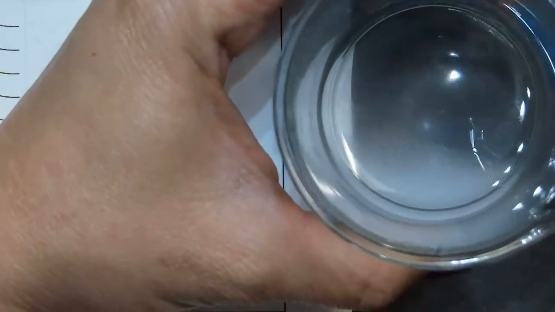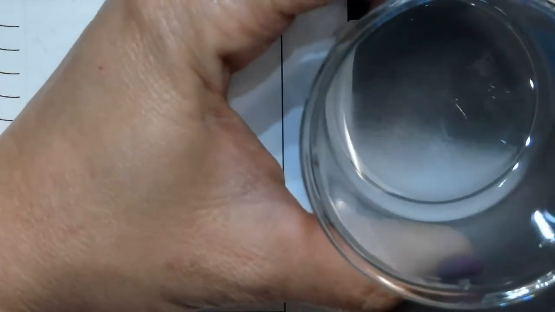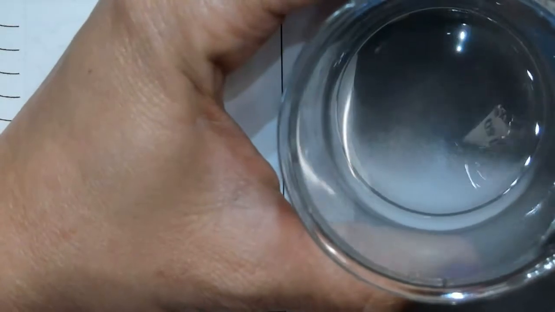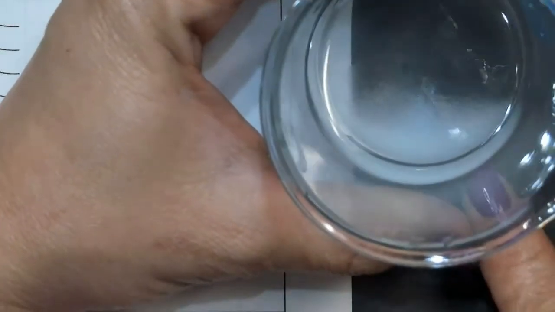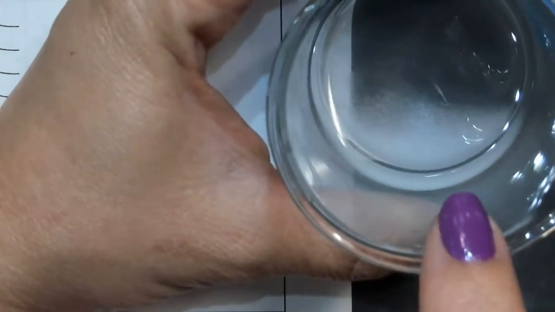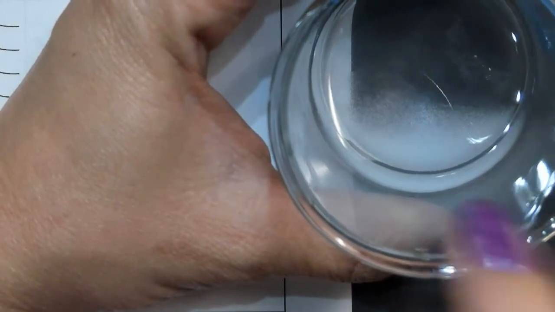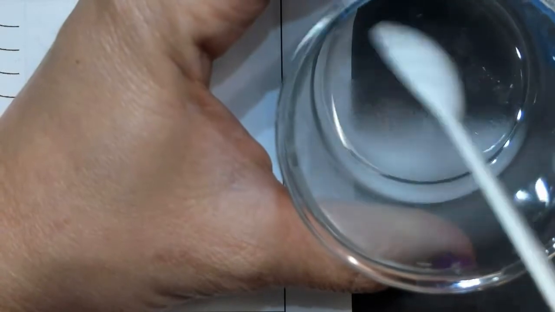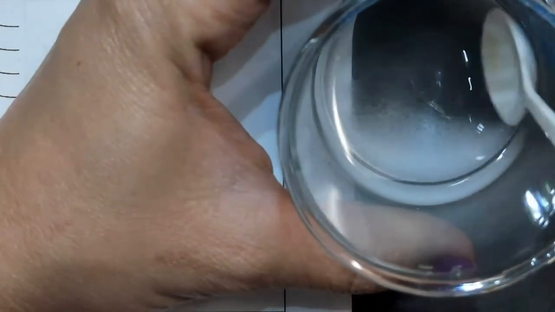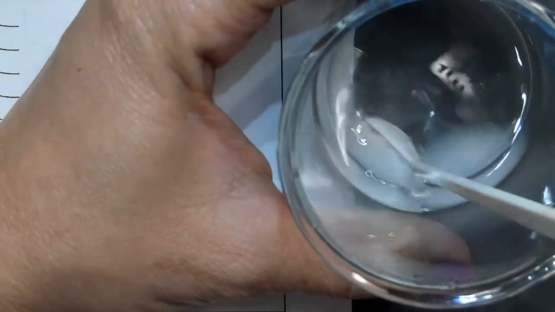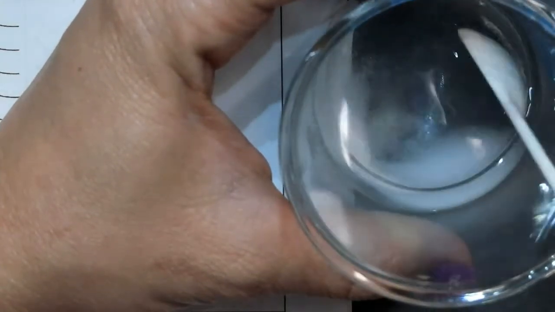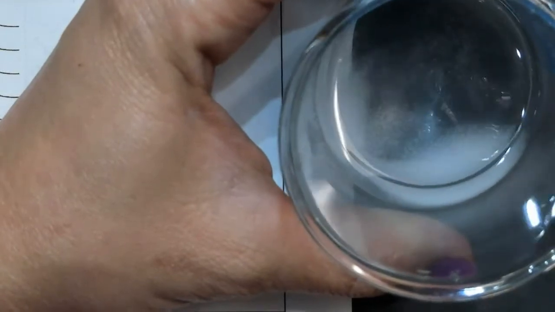And now that I've let the solution settle, I have stirred it and it has dissolved as much as it could possibly dissolve. And now there's actually an excess or extra salt settled to the bottom of the beaker because that's the salt that could not dissolve because the water has reached the maximum. The water's full. So now everything excess is sitting at the bottom. Kind of scoop it up so you can see. And I'll just drop that back in there.